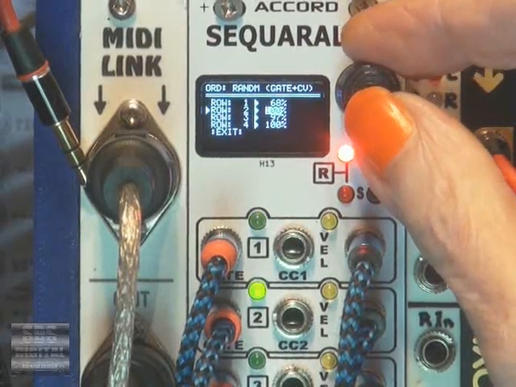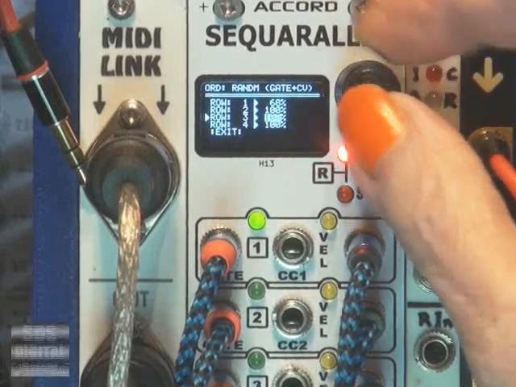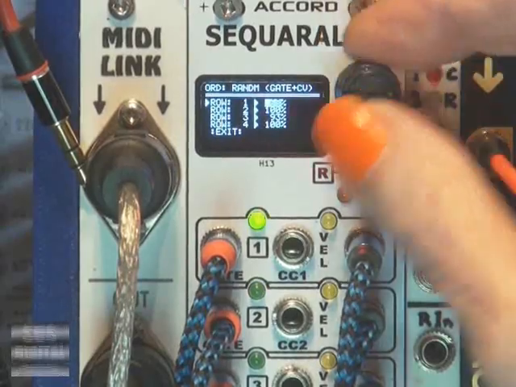Now we can hear most of the notes, only less than 1% will fall into row 4, where there's no VCO patched in. They're cumulative, right?